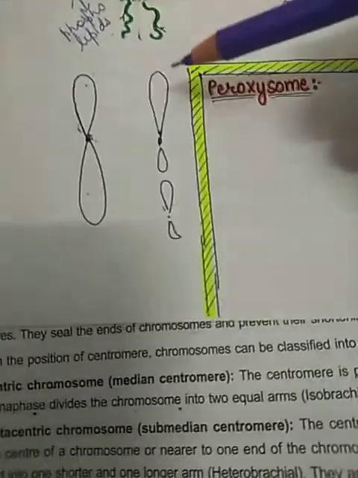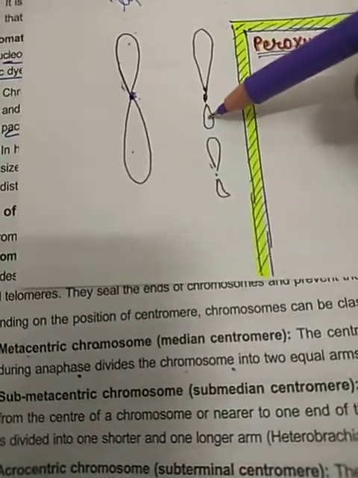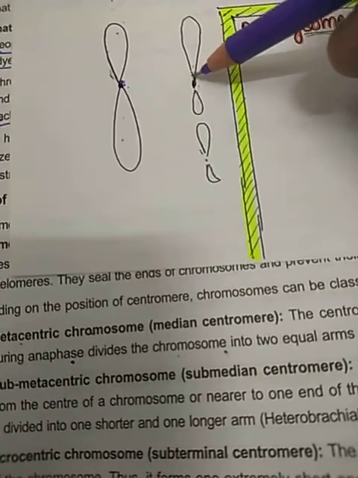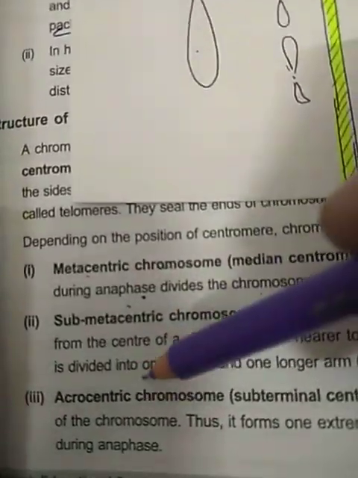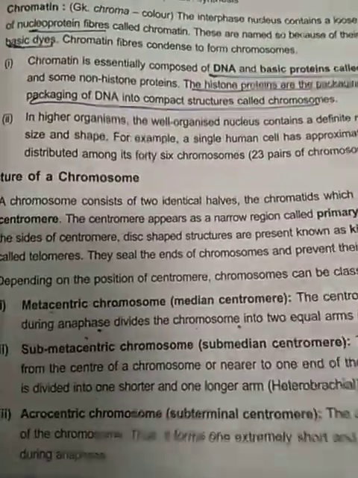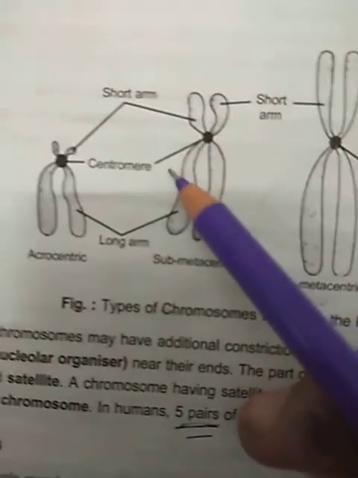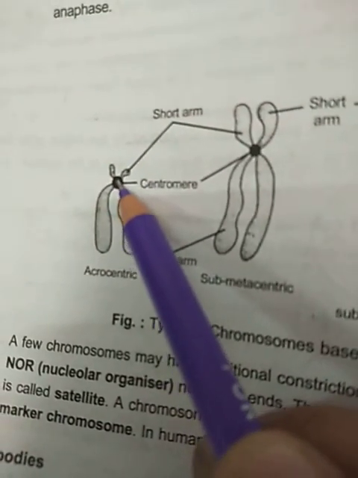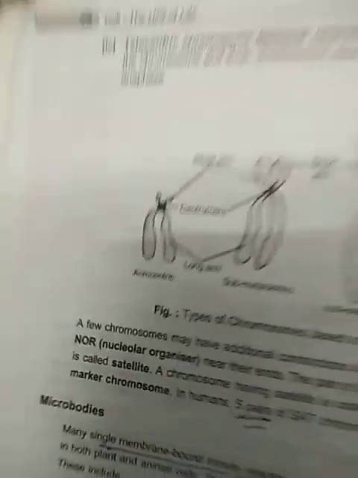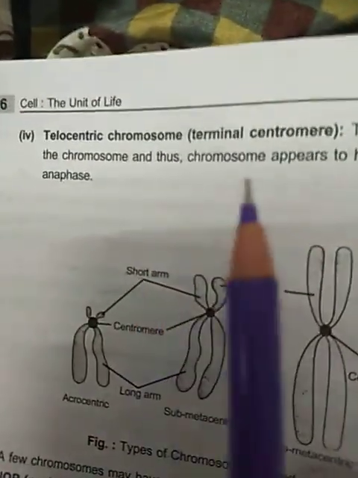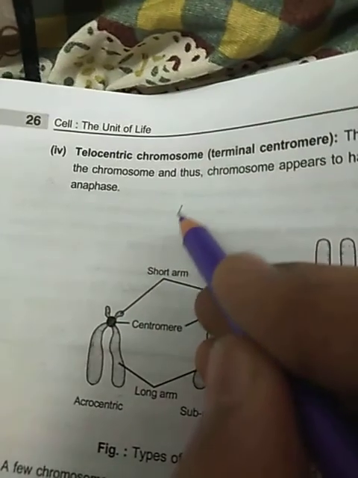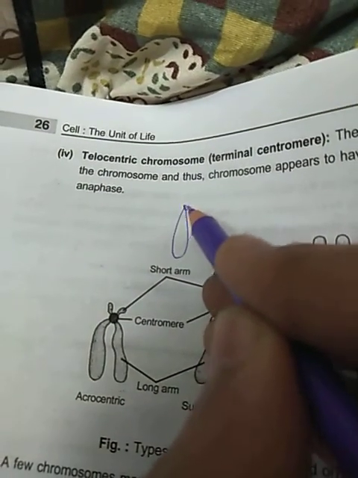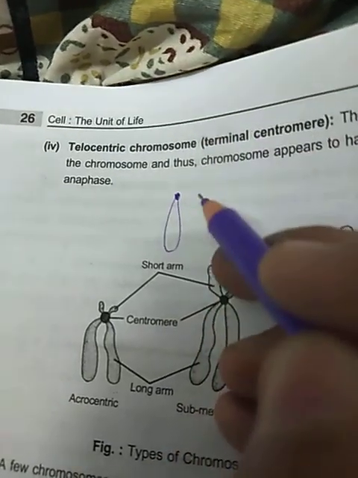When the centromere is not at the center, but somewhat near to one arm, then it is referred to as submetacentric. What do we refer to as acrocentric? The chromosomes in which the centromere is very near to one end, such sort of structures are formed. What about telocentric ones? Telocentric ones are the ones in which the centromere is at the apex only, so that no second arm is formed.